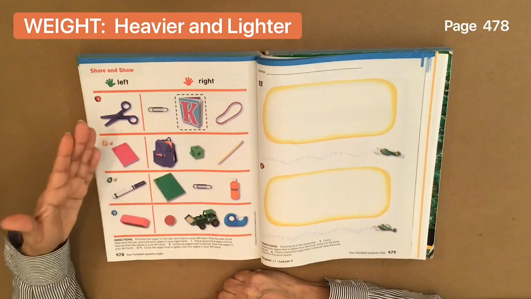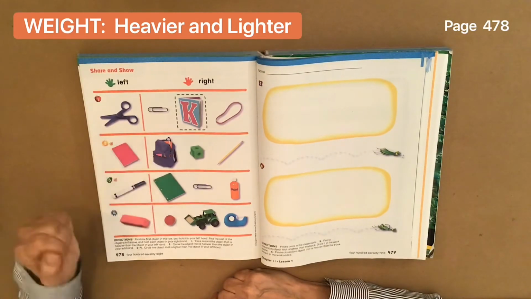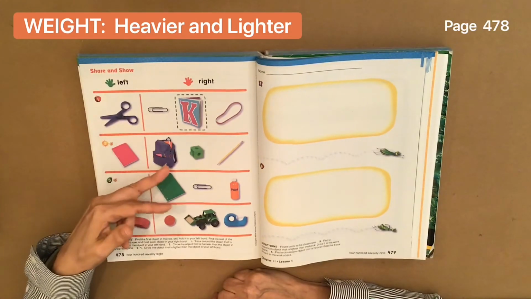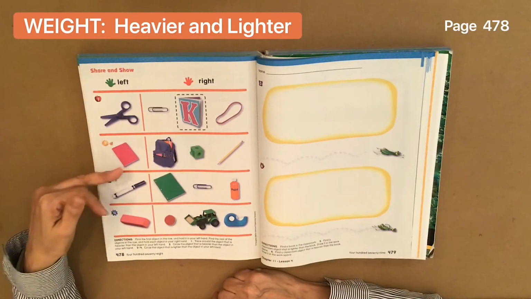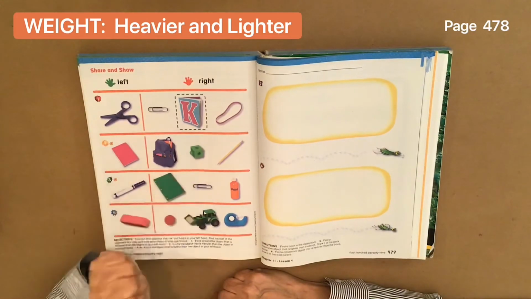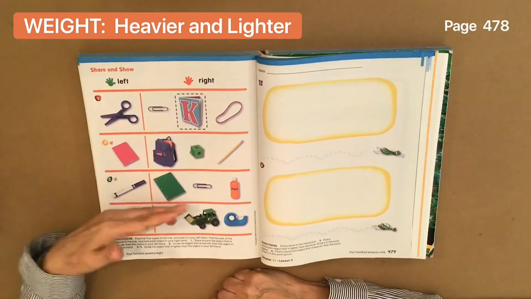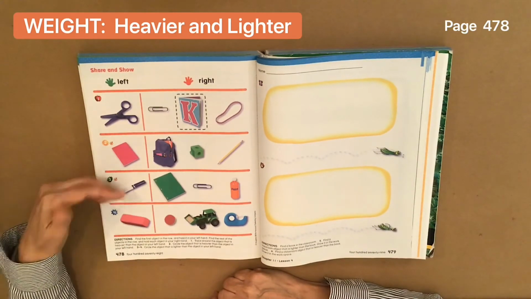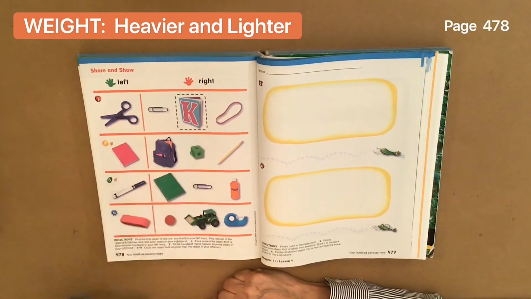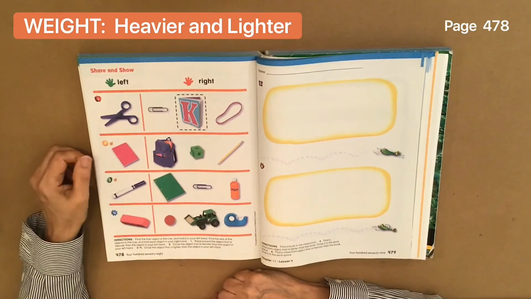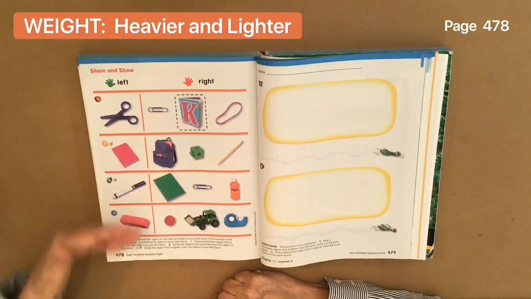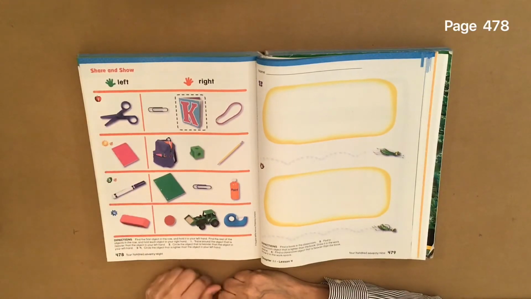Well, perhaps you're always carrying a book bag and you know by experience that this would be heavier than one notebook alone. It would be heavier than one block and heavier than the pencil, but you can still try. Then you can see which one is lighter, the marker, the notebook, the little paper clip, or the little bottle of paint. So you can complete page 478 for homework.